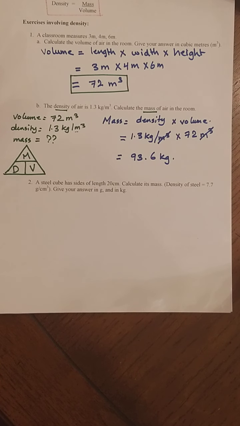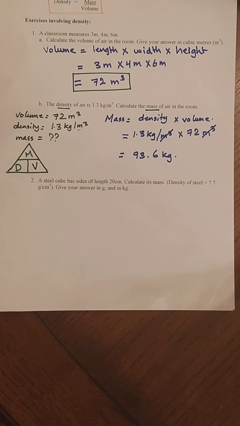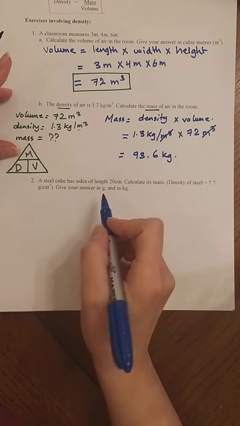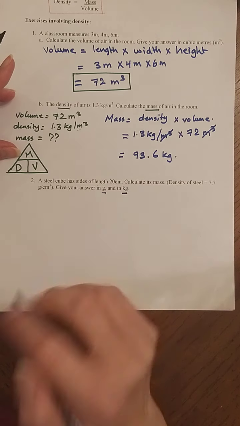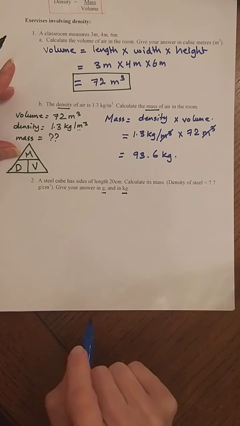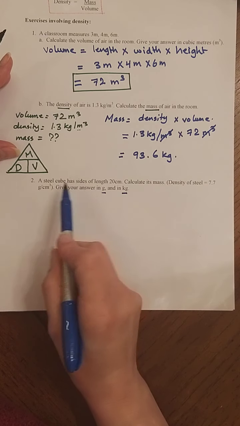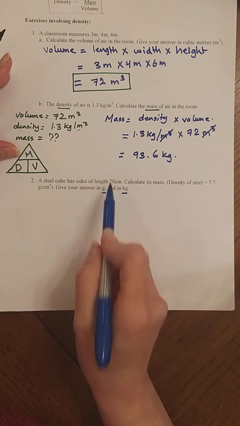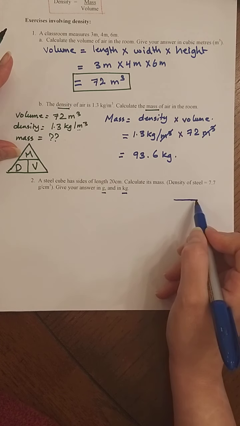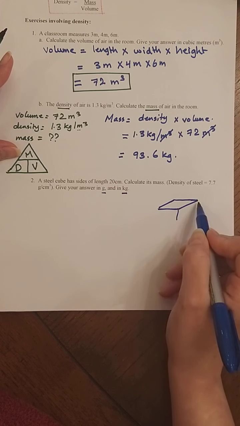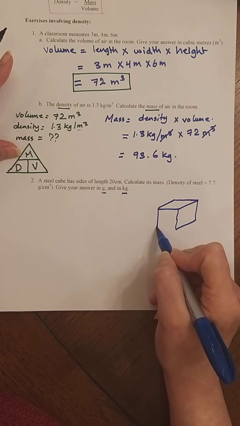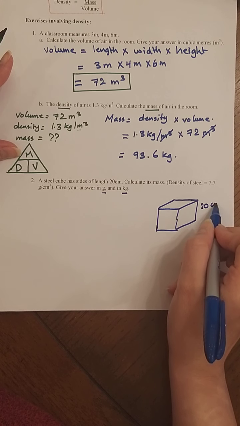Question 2. A steel cube has sides of length 20 centimeters. Calculate its mass. Density of steel equals 7.7 grams per cubic centimeter. Give your answer in grams and in kilograms. Pay attention to every detail in the question. So we know that the sides of the cube measure 20 centimeters. A cube has equal sides, so each is 20 centimeters.